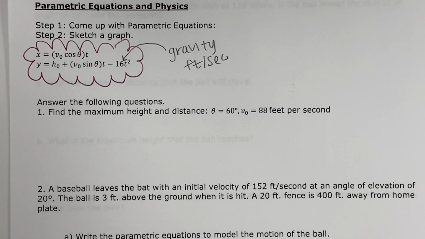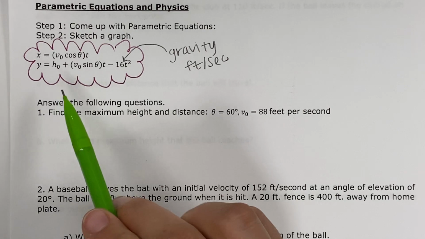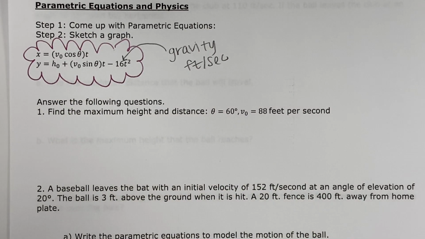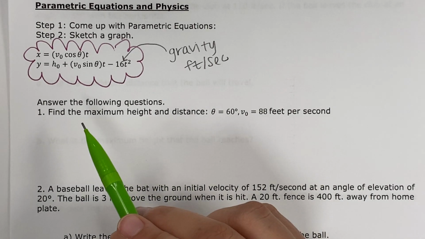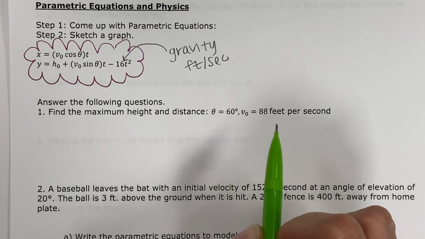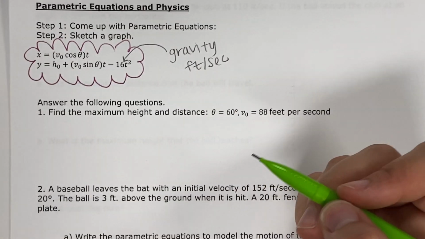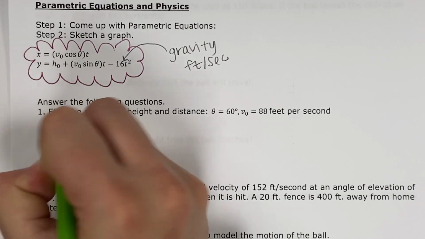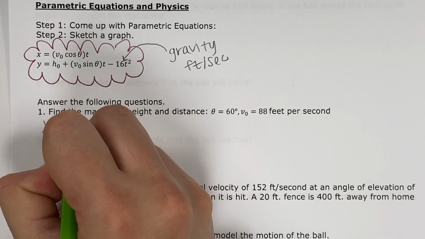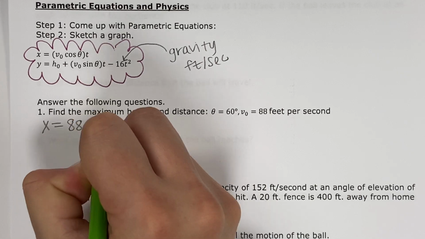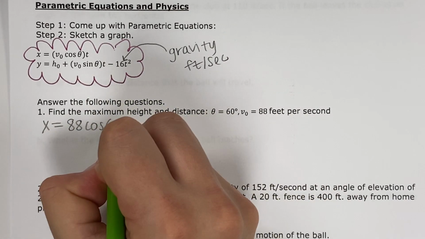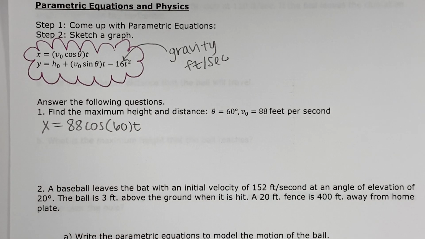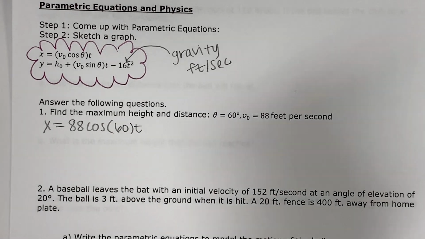Number one, we're gonna go straight forward. Let's just practice plugging in these numbers, getting an equation and using our graph. So we're gonna find the maximum height and distance. I'm gonna write my x equation and my y equation, plugging in these values. So initial velocity is 88, cosine, my angle is 60 degrees, and then my time is just t. This will be in terms of t because these are parametric equations.